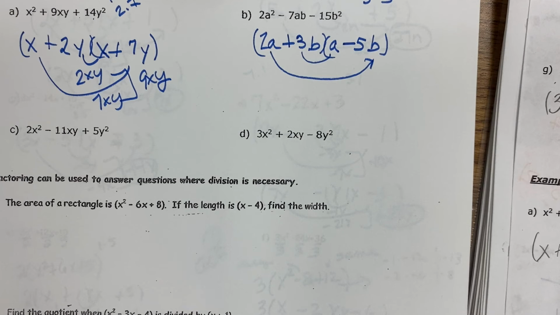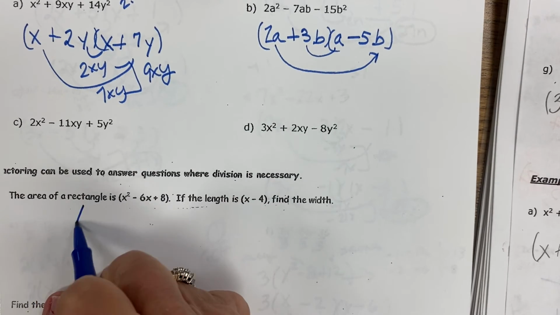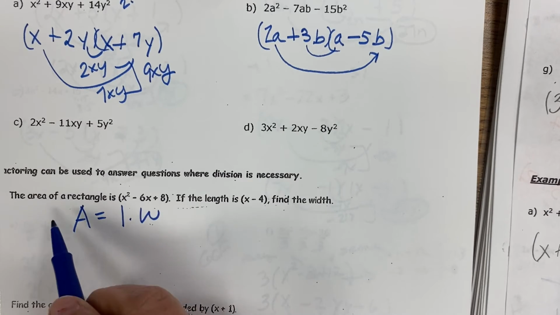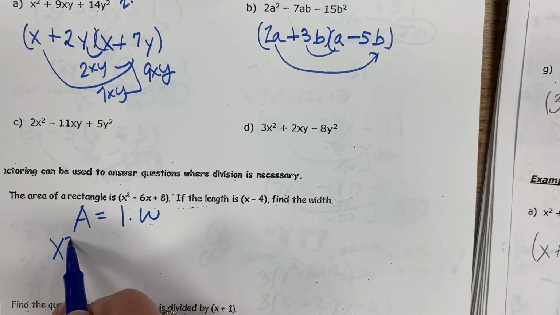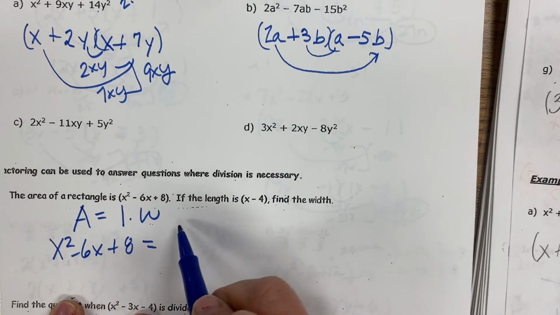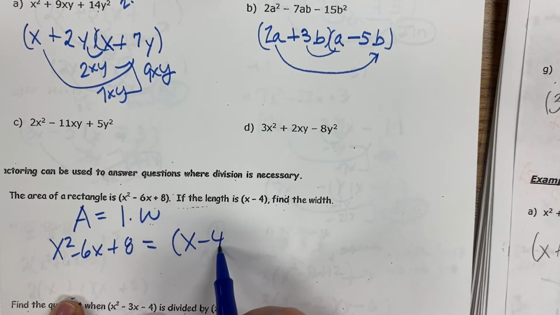Alrighty, so the last part of this is factoring can be used to answer questions where division is necessary. So the area of a rectangle is x squared minus 6x plus 8. The length is x minus 4, and we want the width. So our formula is area is equal to length times width. So we know that the area over here is x squared minus 6x plus 8. We also know that the length is x minus 4.